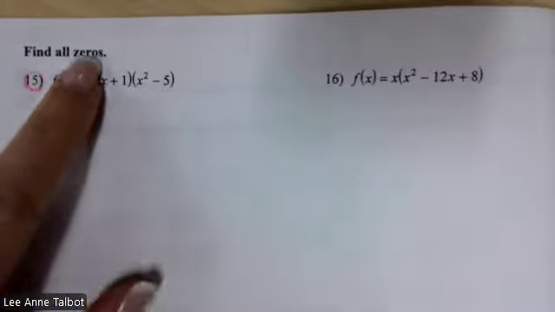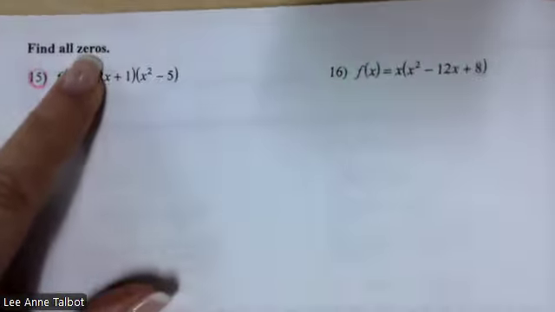So find all zeros. What are two other words that you can use instead of zeros?